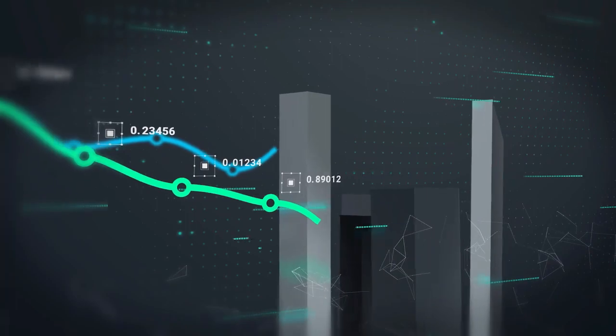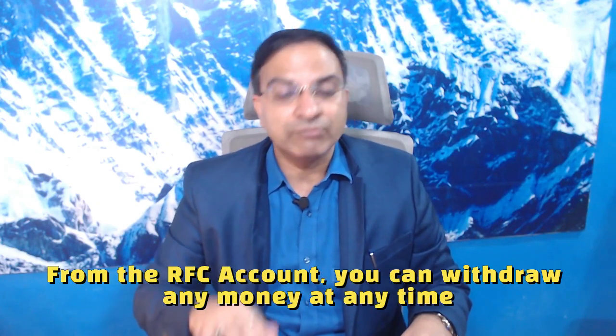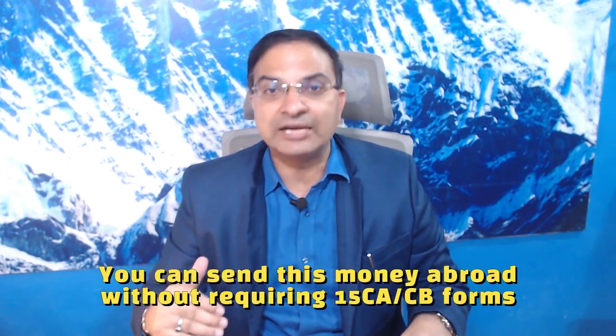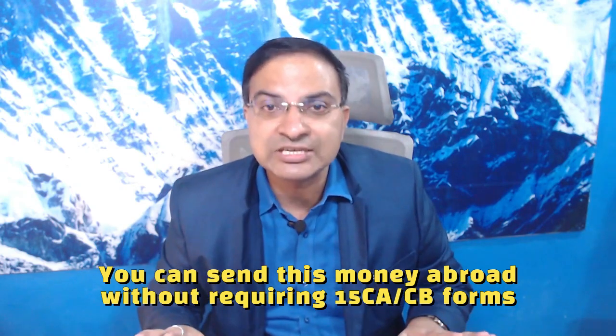Second thing, if you have some assets, for example stocks or shares which you bought when you were an NRI, and I am talking about foreign stocks, foreign shares, investments, mutual funds, pension funds, anything, you can link that to the RFC account. Whatever money you are receiving from abroad, maybe you are receiving your pension in foreign currency, you can receive it in the RFC account. Another good part is this: from an RFC account you can withdraw any money anytime. You can send this money outside India without filing any Form 15CA/CB, because it is a foreign currency account, so there is no restriction.